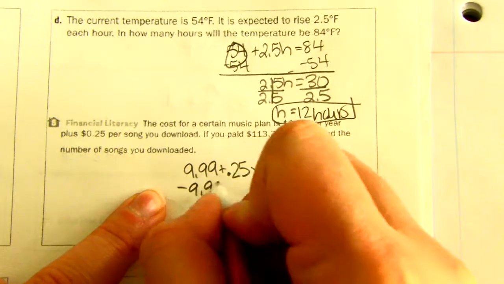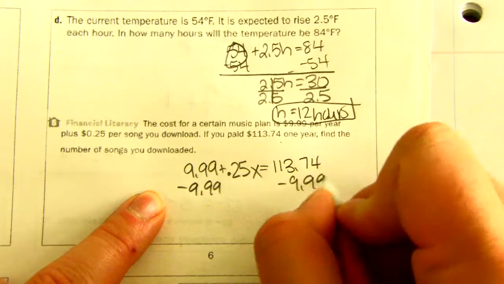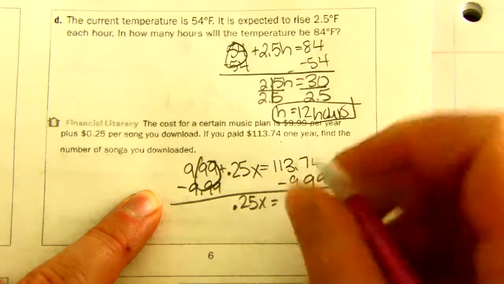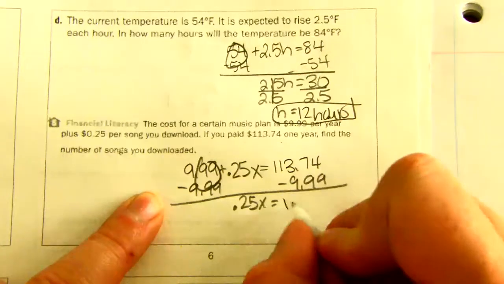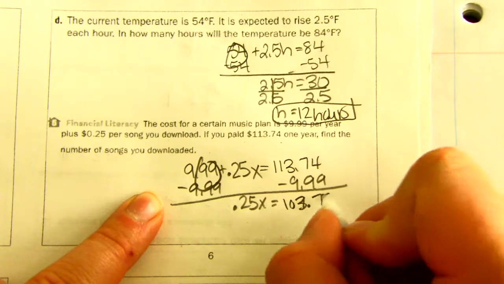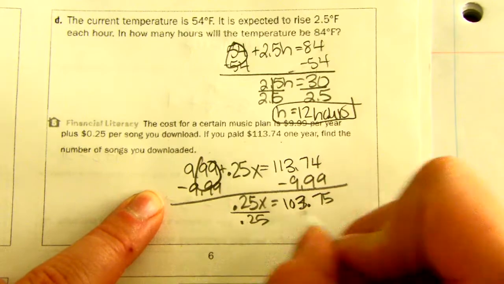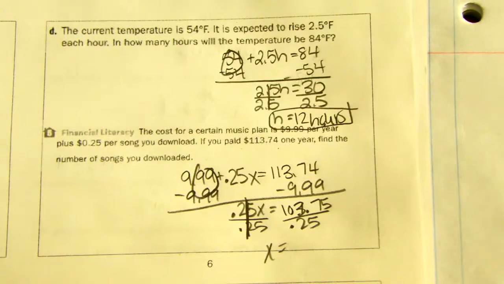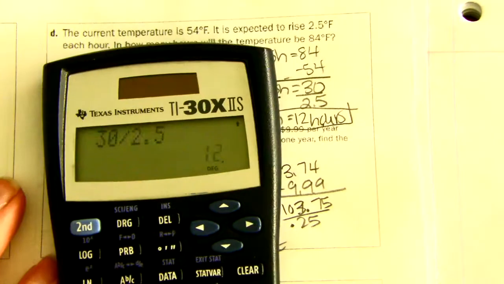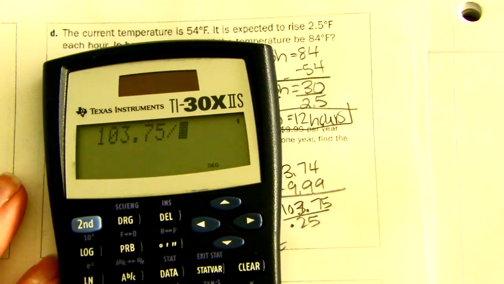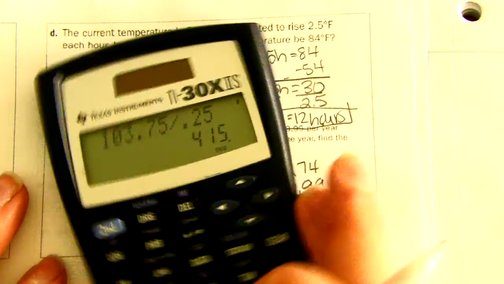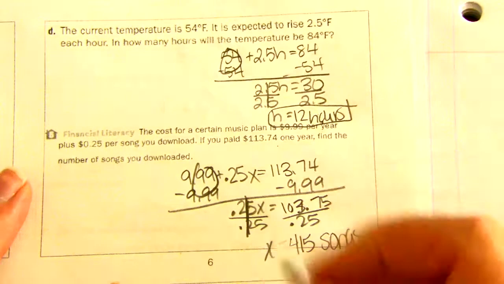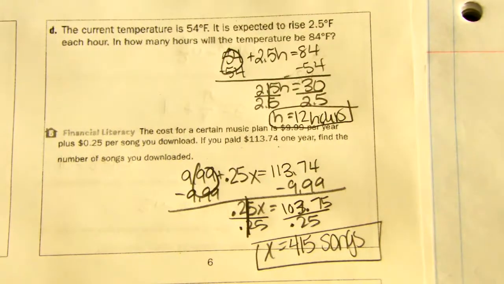Next step is to subtract $9.99, which is essentially subtracting $10, but then giving myself a penny back. So that would be $103.74, but it's $103.75. Give myself that penny back. Divide by the quarter that it costs per song. So then it's going to end up being a lot of songs, because remember, when you divide by a small number, it ends up giving you a bigger number. 415 songs. That's a lot. It's also a lot cheaper than it is now to buy songs.